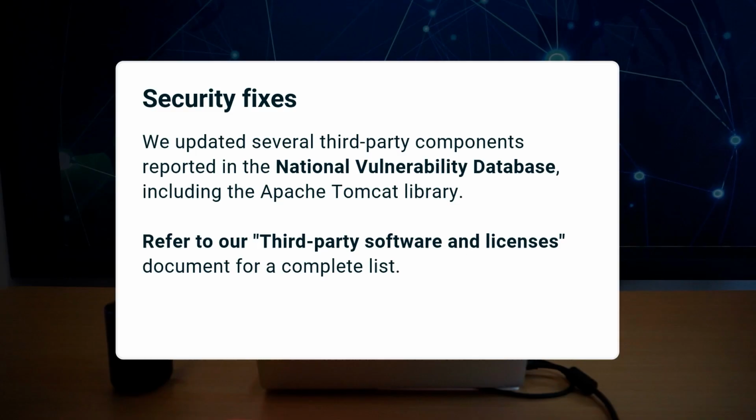This month, we updated several third-party components reported in the National Vulnerability Database, including the Apache Tomcat library. Refer to our third-party software and licenses document for the complete list.